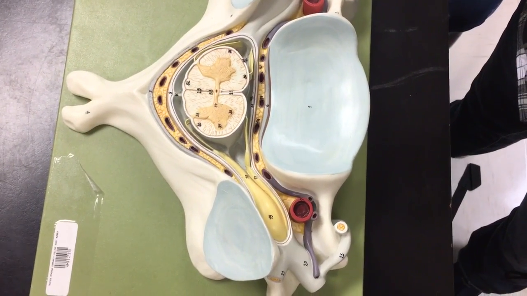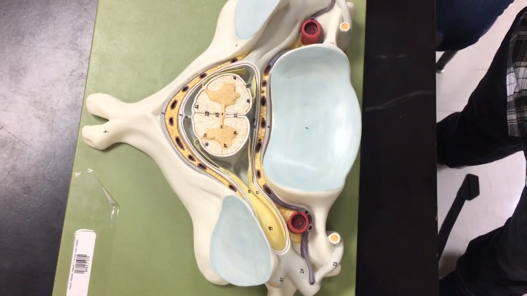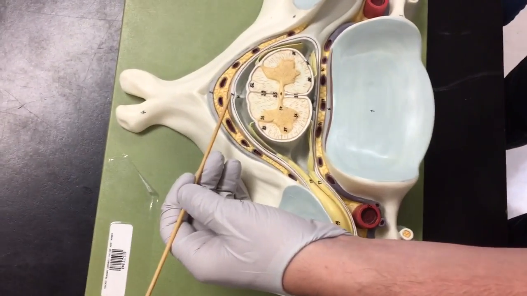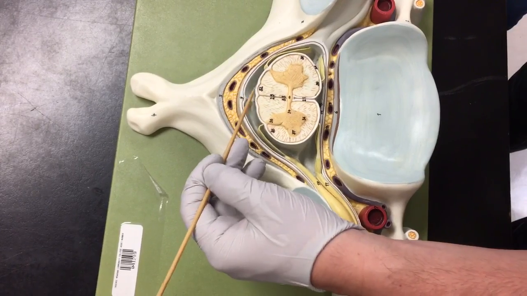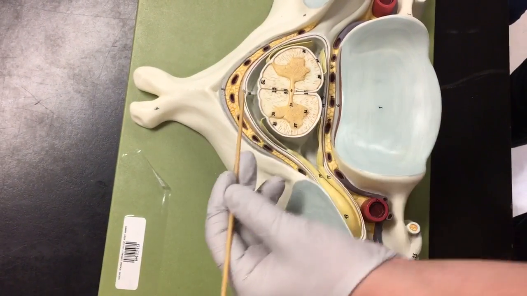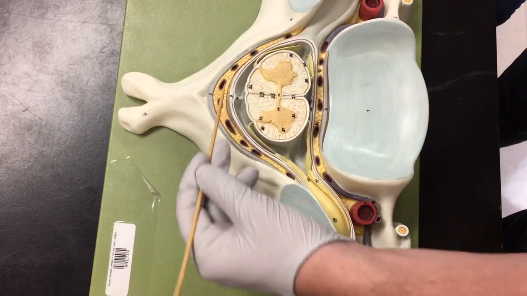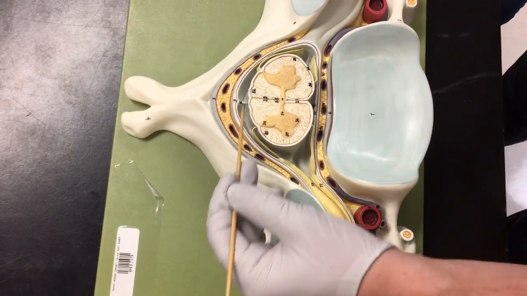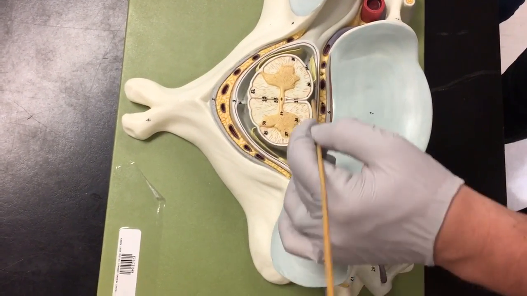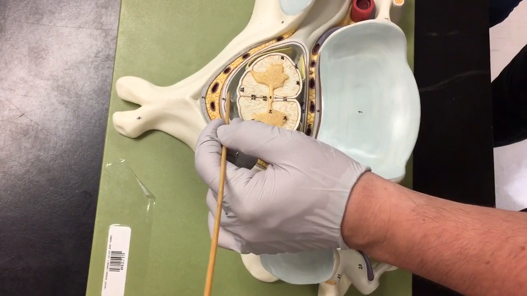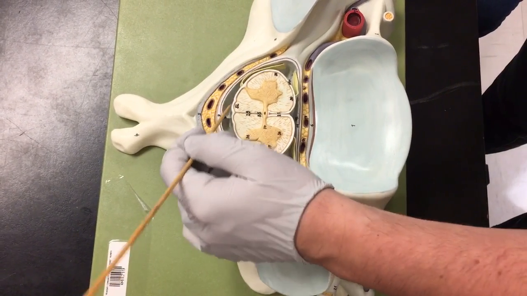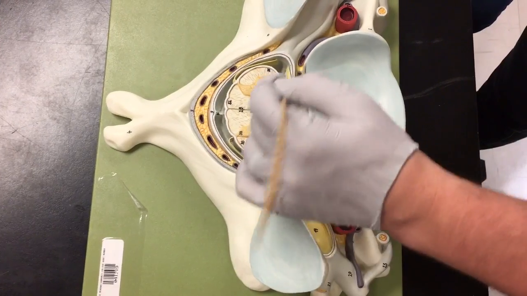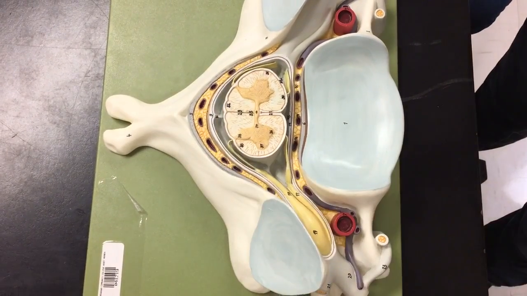So then we have the epidural space and subarachnoid space. Going back to the meninges, we have the dura mater, arachnoid mater, and pia mater. Epidural space is just the space filled with fat above the dura mater. Subarachnoid space is below the arachnoid mater, and the way I like to think of it is subarachnoid space sits in between the arachnoid and pia.